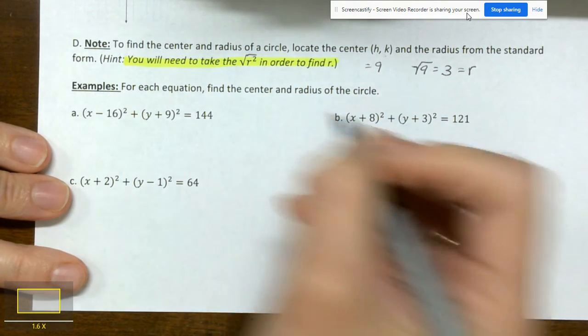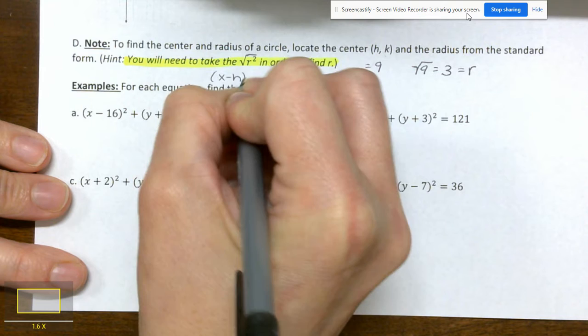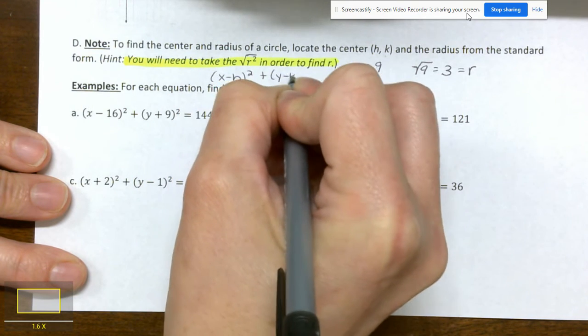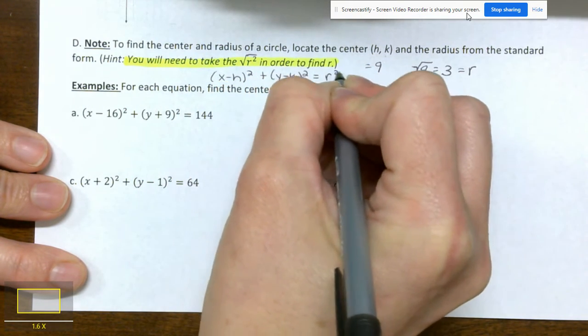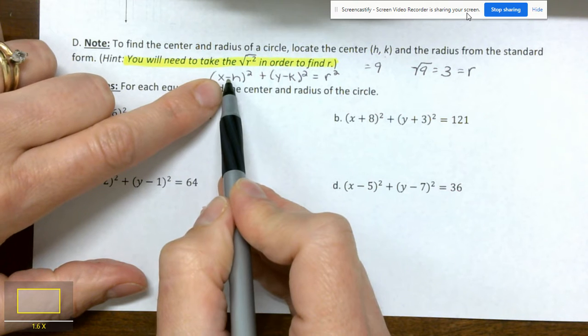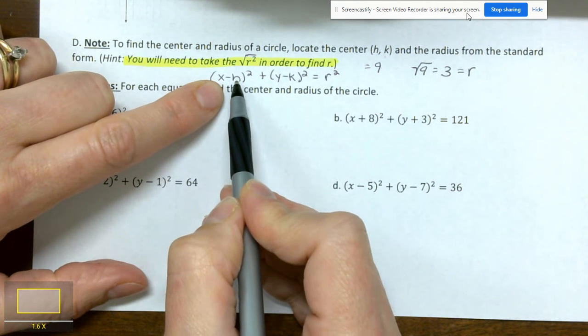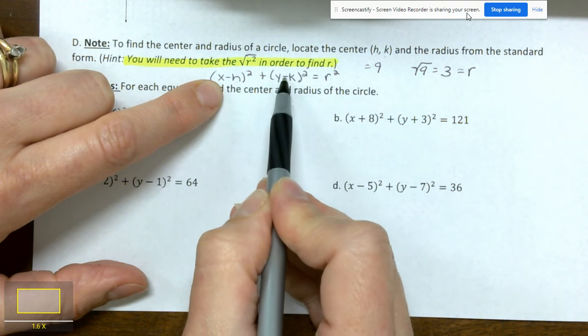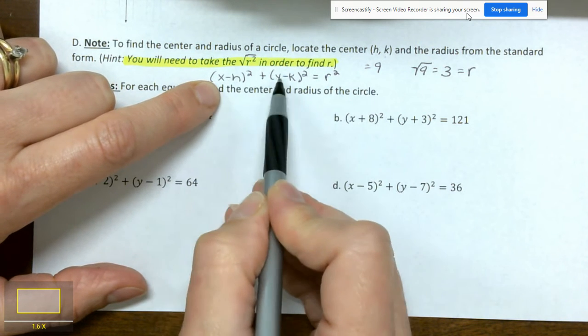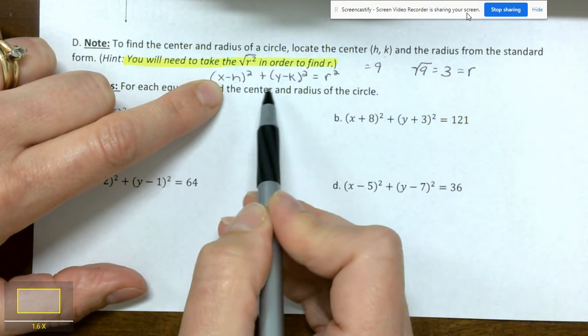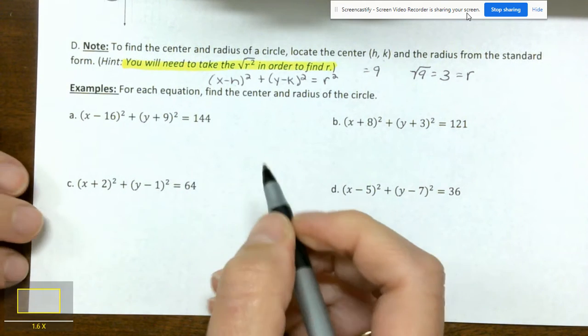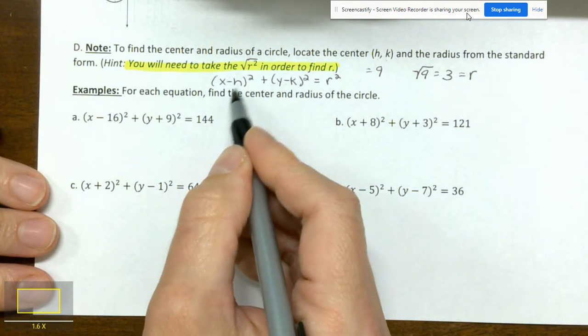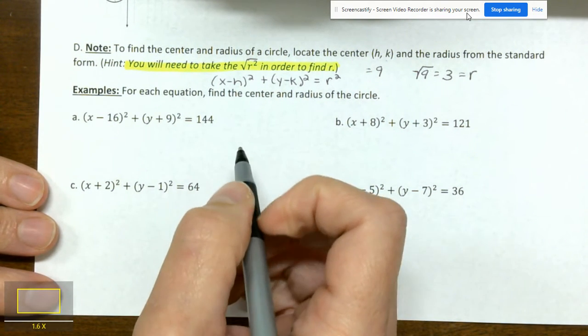Now remember, from your formula, it's (x minus h) squared plus (y minus k) squared equals r squared. So if you have a minus here, when you pull out that h, it's going to be positive. If you have a plus here or here, they work the same way. If you have a plus sign either place, when you pull out those h and k, they're going to be negatives, okay? So you use the opposite sign, in other words.